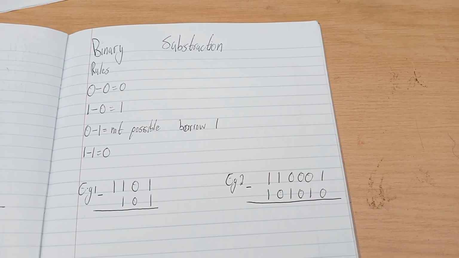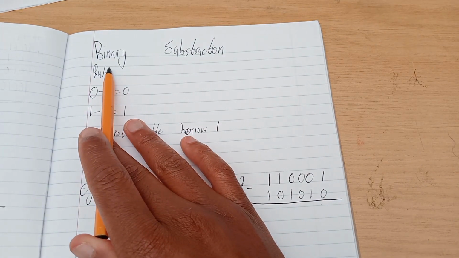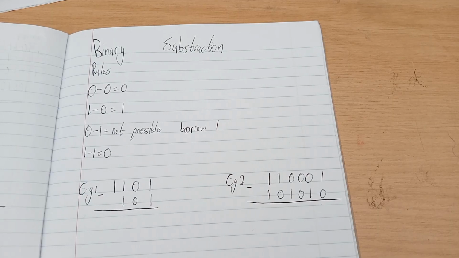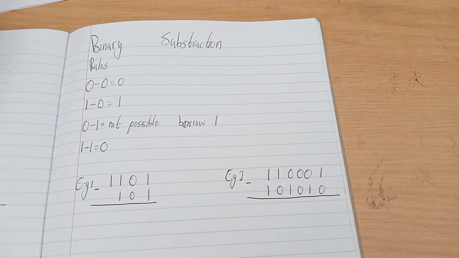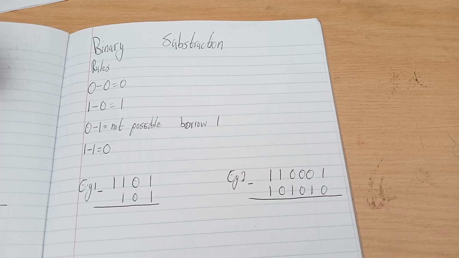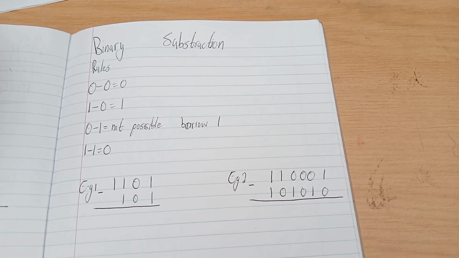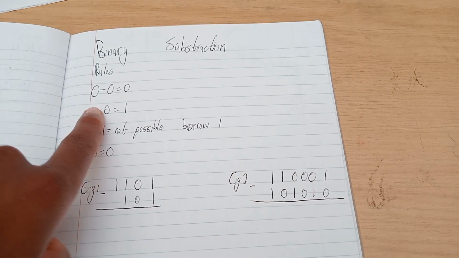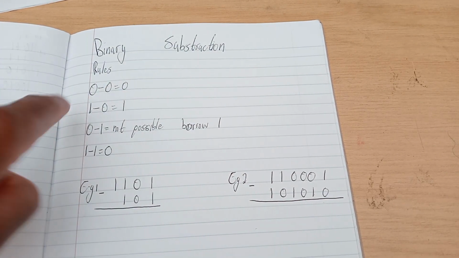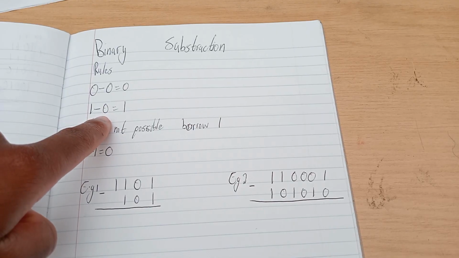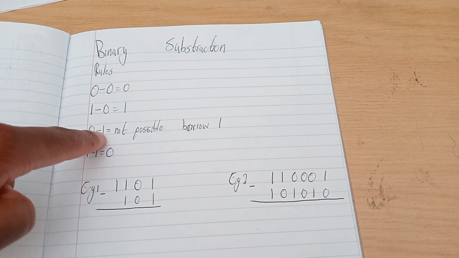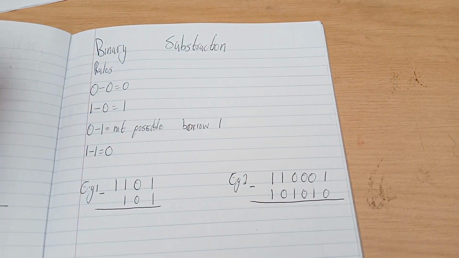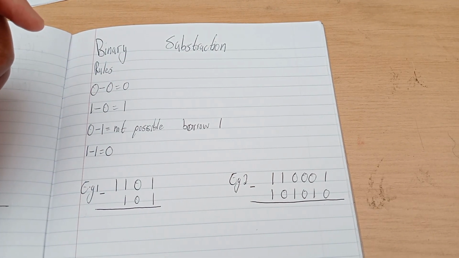So, without wasting anybody's time, today we're going to be continuing with what? With binaries on the subtraction side. So, before we can do the examples, let us discuss the rules. We have four rules, which is what? 0 minus 0 gives us 0, and then 1 minus 0 is 1, and then 0 minus 1 is not possible, which means you're going to do what? You're going to borrow a 1.